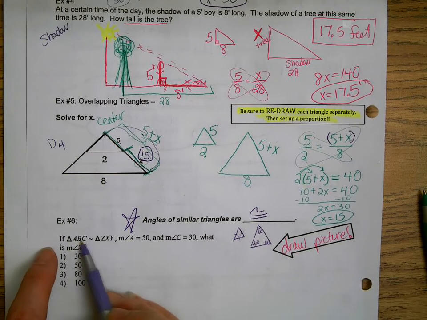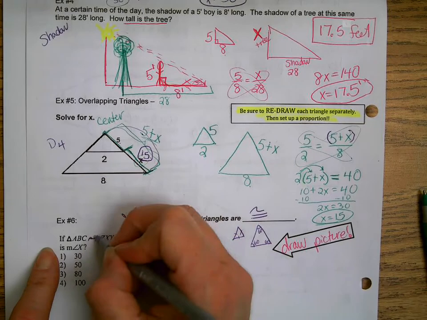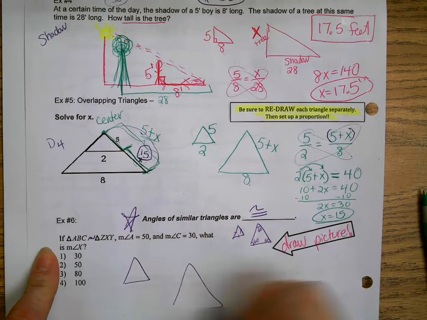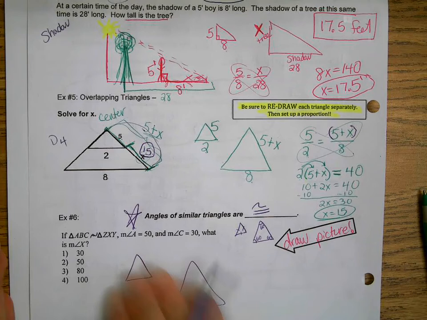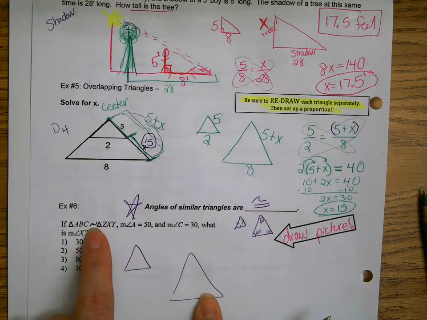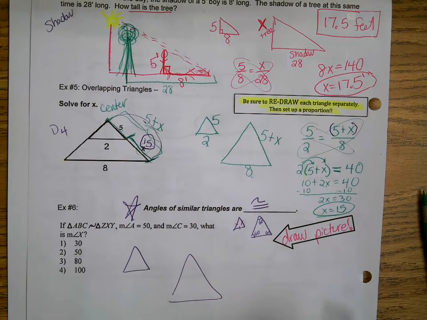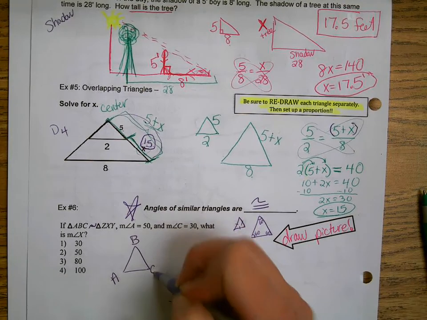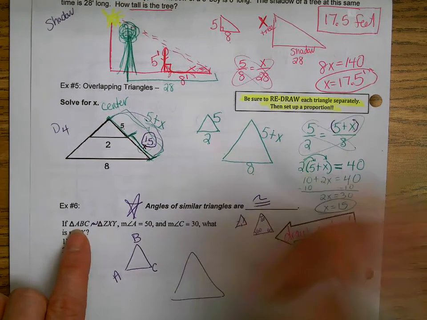So if triangle ABC is similar to ZXY, we're going to have two triangles, and I'm just drawing them, one small, one big, because similar triangles are not the same size. We have triangle ABC.